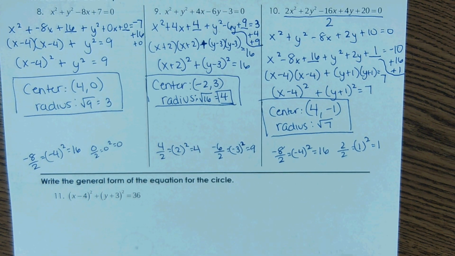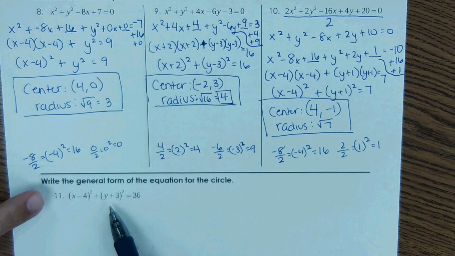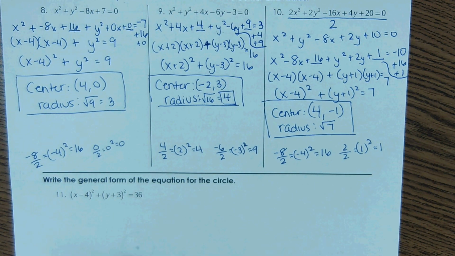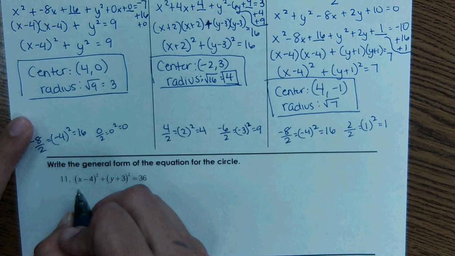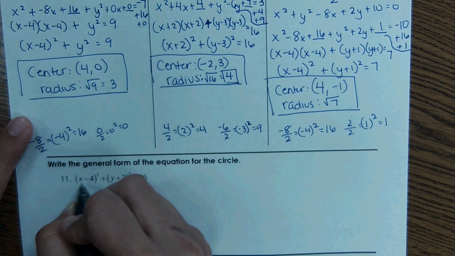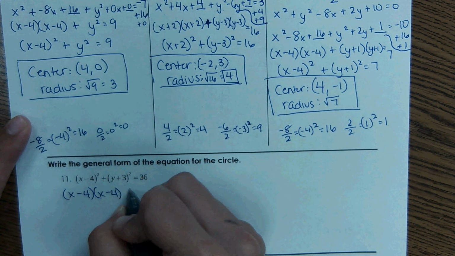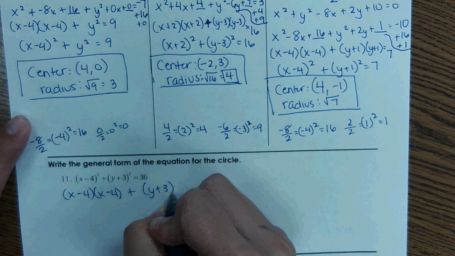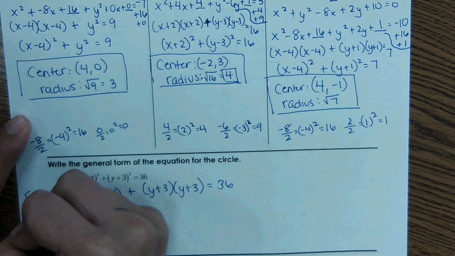The last one, you're going from write the general form of the equation of the circle, so you're going from standard to general, so the other direction. This is actually easier, so what we're going to do is write out the factors like this. And we're going to FOIL.